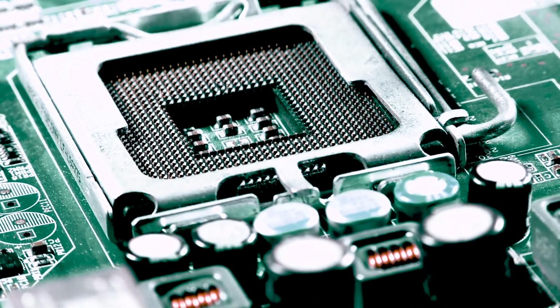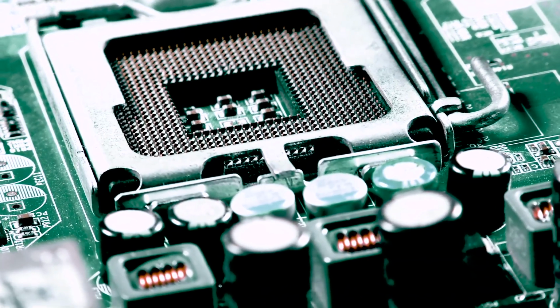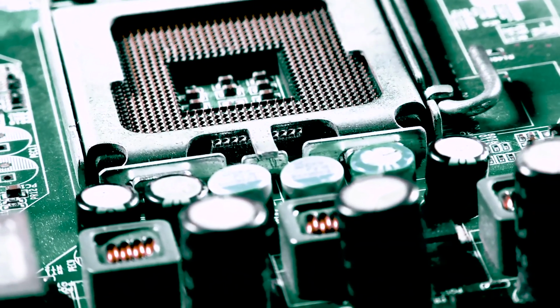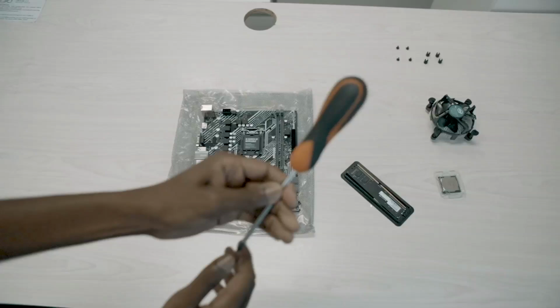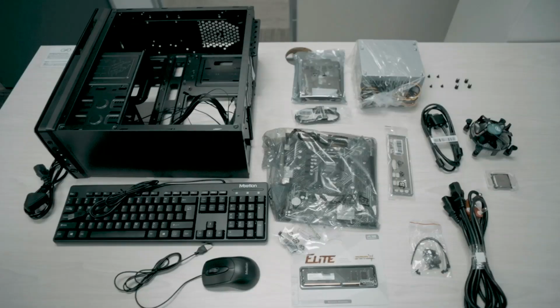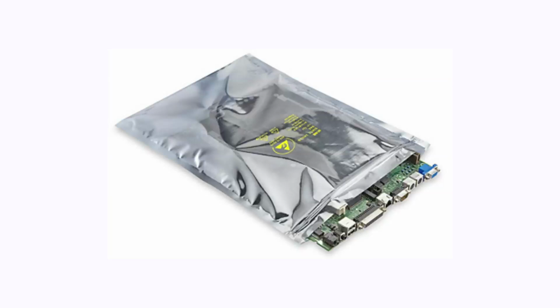The build. Once you know all the components you need to buy, the rest of the process is basically just putting together the puzzle pieces. You'll need a star head or Phillips head screwdriver. Unbox everything, but don't remove the anti-static plastics on the components.